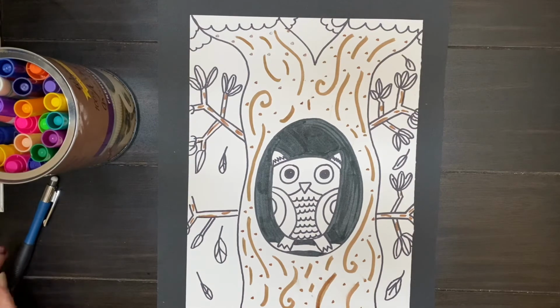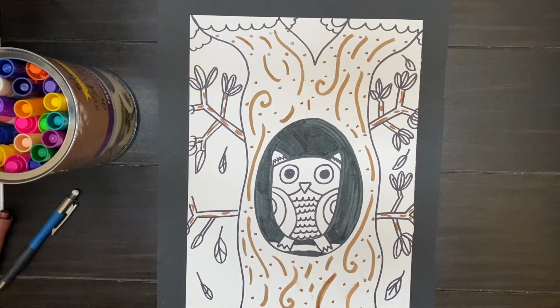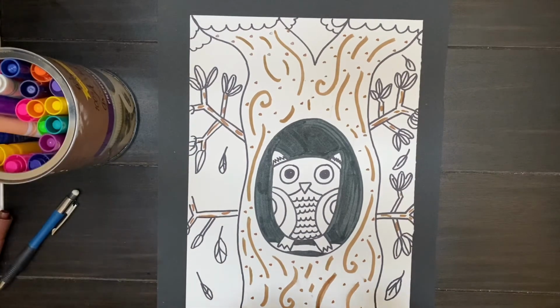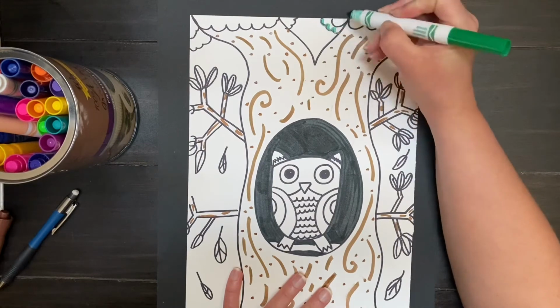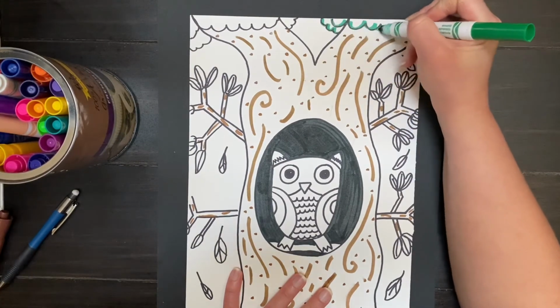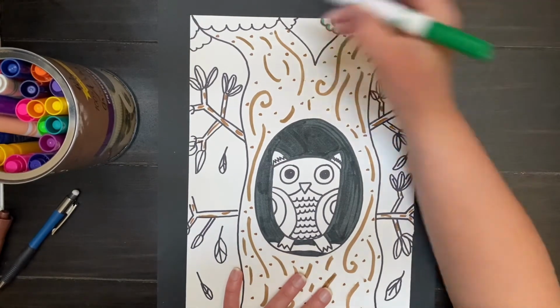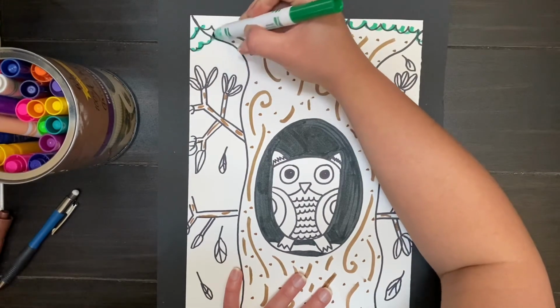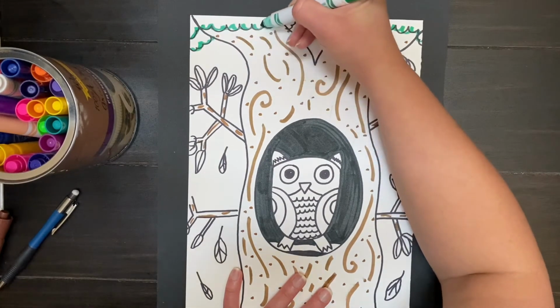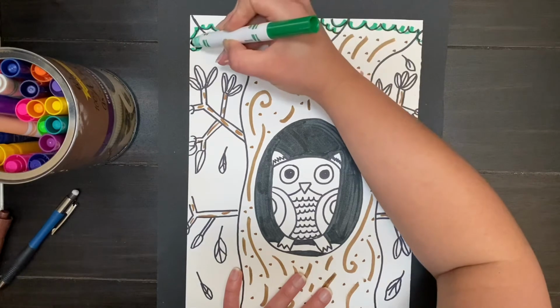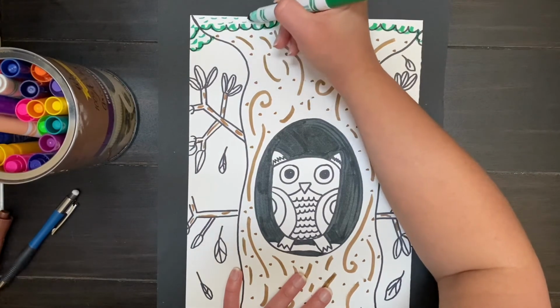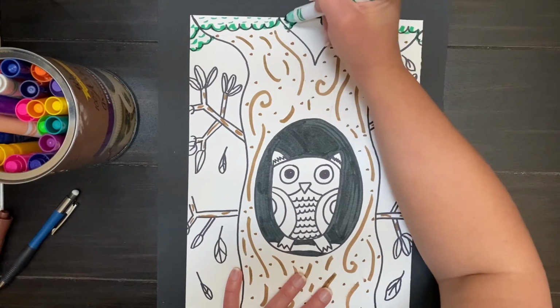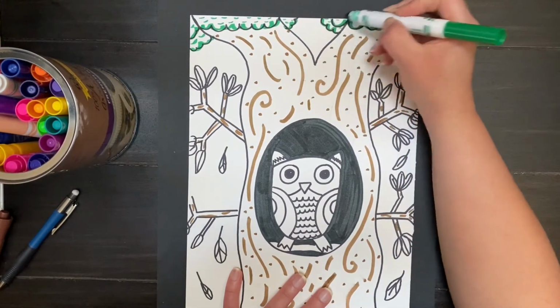Now that I have the tree done, I can pick a green or a different fall color, or maybe a little bit of both. And I'm gonna make some of the lines up top so that it looks like the leaves in the tree. So I'm just going to take my green and just make little dashes just to give the illusion of the leaves filling in the top of the tree.